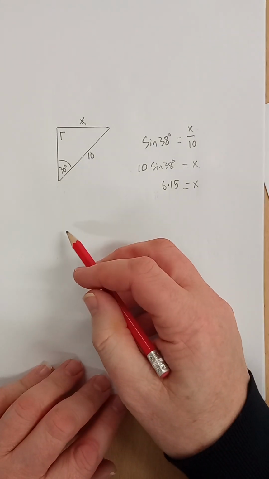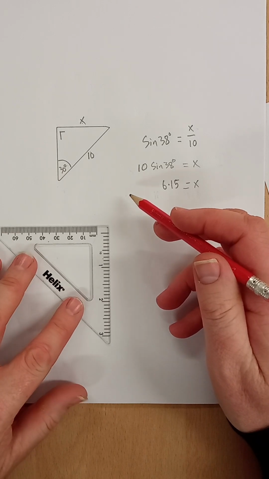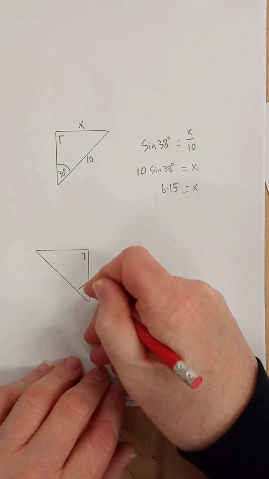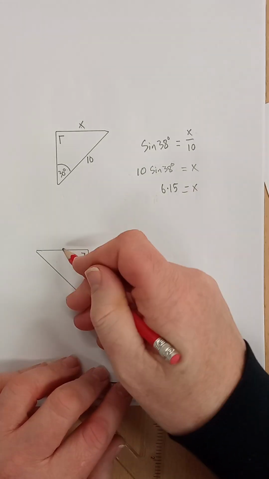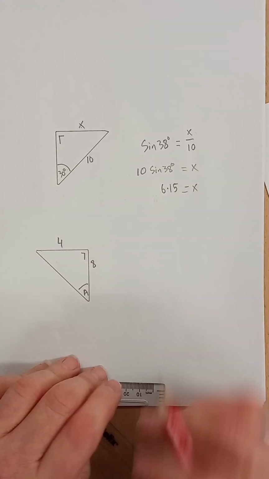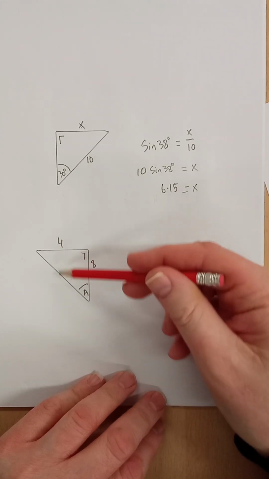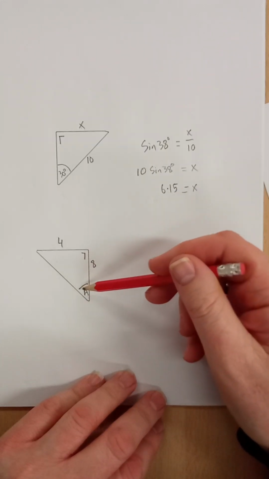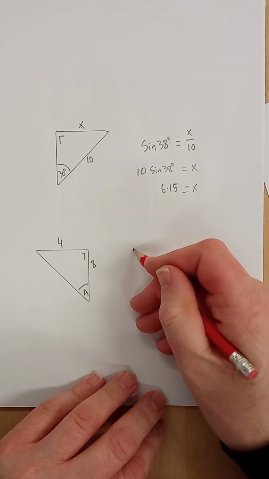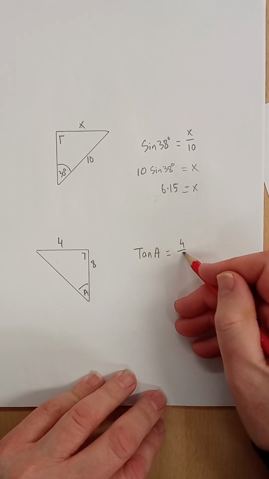So let me draw a triangle this time. This time we look for the angle. So there's my right angle. And let's say I want the angle A, and I know that this is 4 and that's 8. So let's see what I have. I have opposite. I don't have the hypotenuse, the longest side. So I have opposite and I have adjacent. Opposite and adjacent is tan. So the tan of that angle must be 4 over 8.